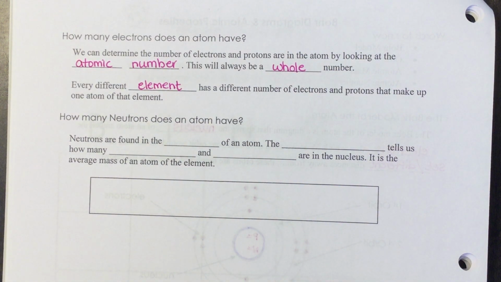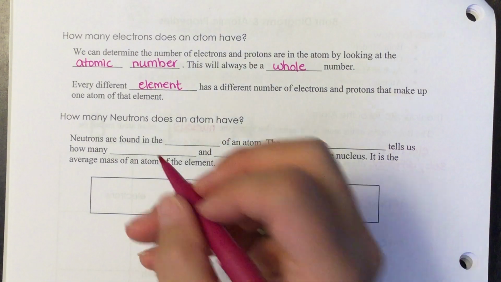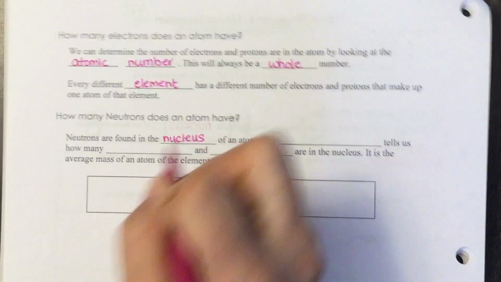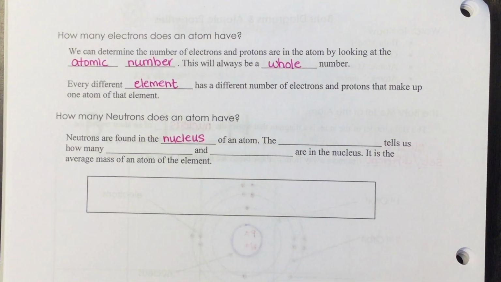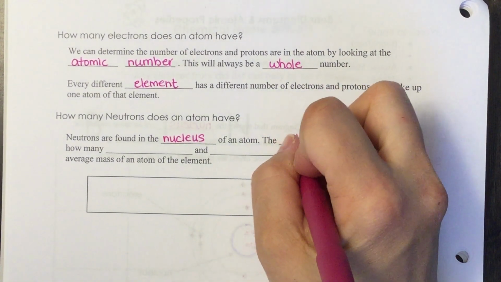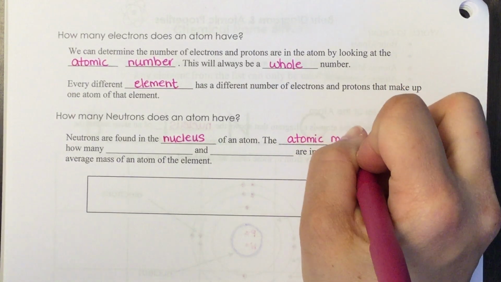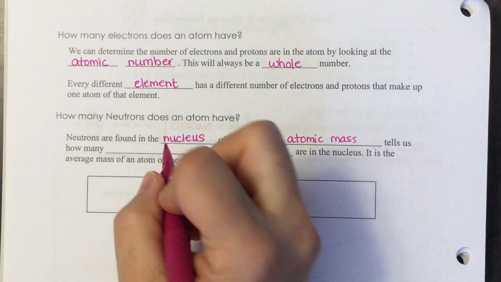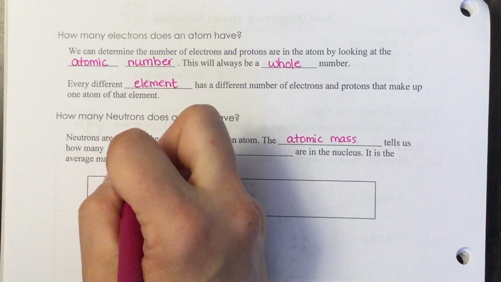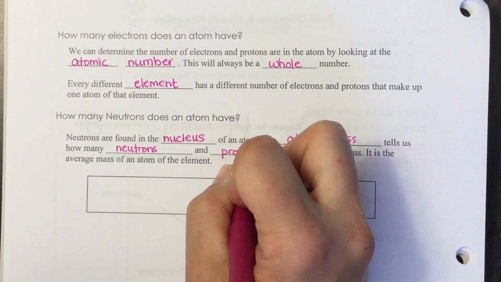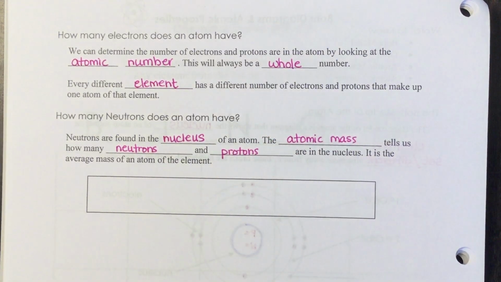Okay, how many neutrons does an atom have? Neutrons are found in the nucleus of an atom. The atomic mass tells us how many neutrons and protons are in the nucleus.